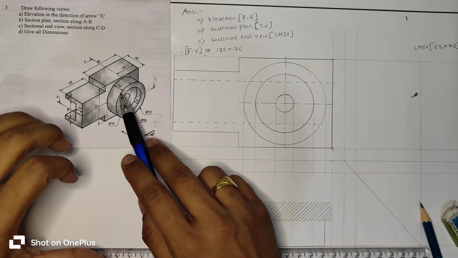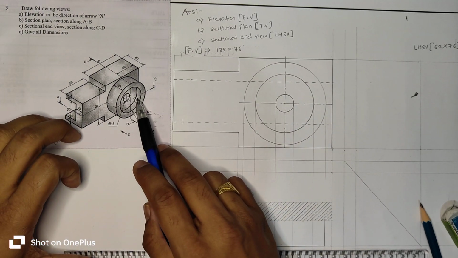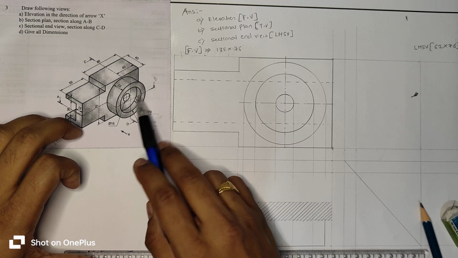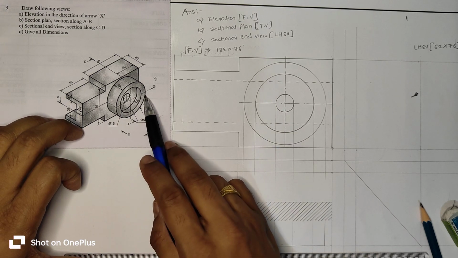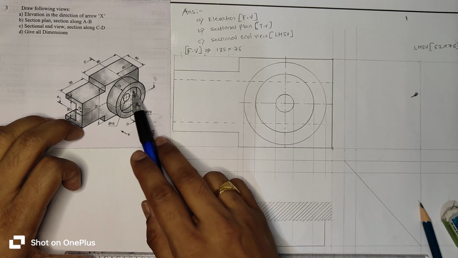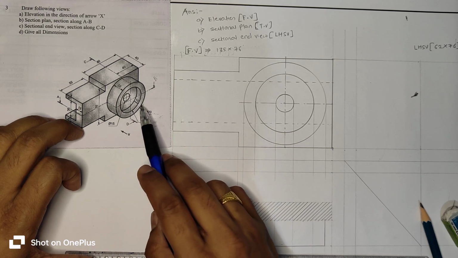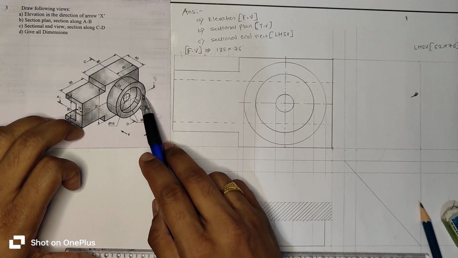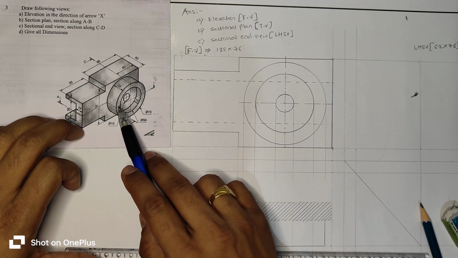And now inside of this cylinder, this part of width is given. So if the outer circle is 70 and the inner circle is 50, then in between there is a 10 mm gap, right? 10 mm width.